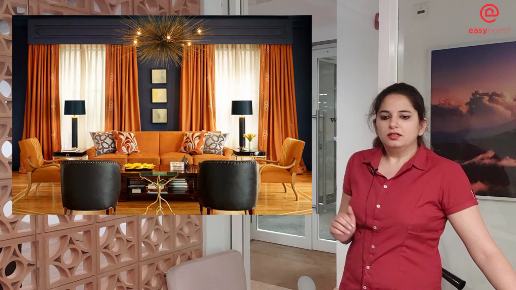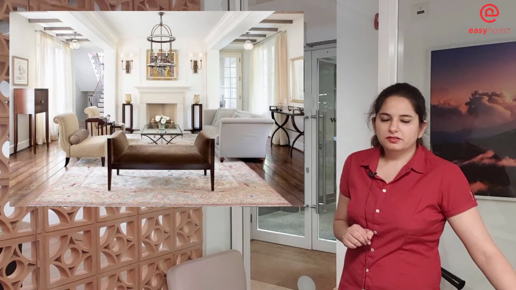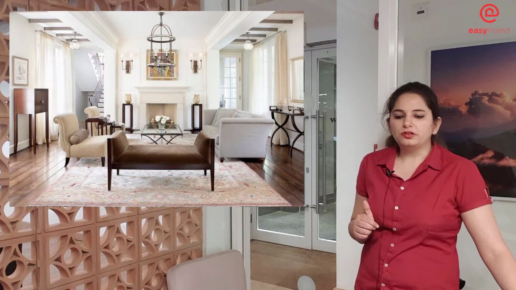This is the example of symmetrical balance. Here everything is perfectly symmetrical. That means if you will draw a line in the between, then whatever is in the right hand side, it is exactly the same on the left hand side. This is asymmetrical balance. Here you will notice that the sofas on the right hand side are not like the sofas on the left hand side, but the volume on both sides it's same.